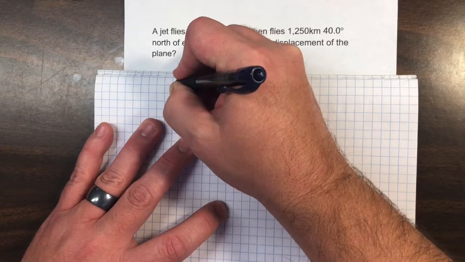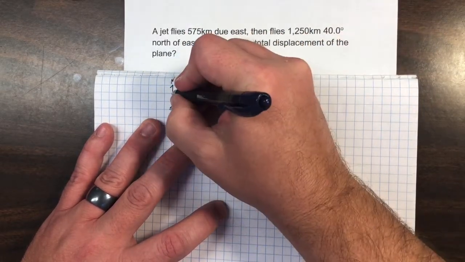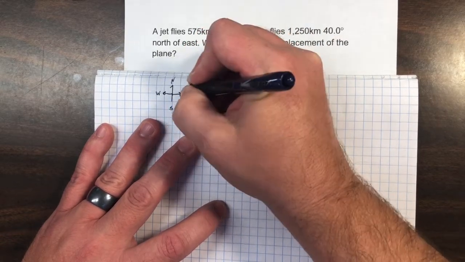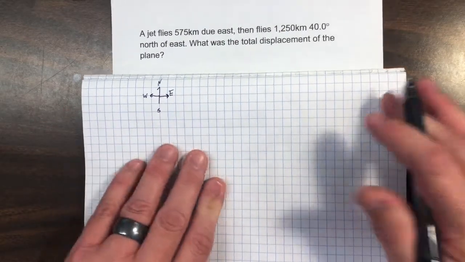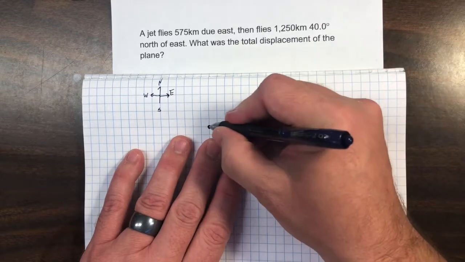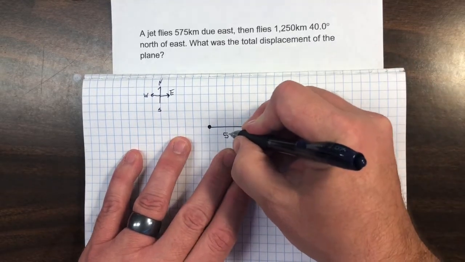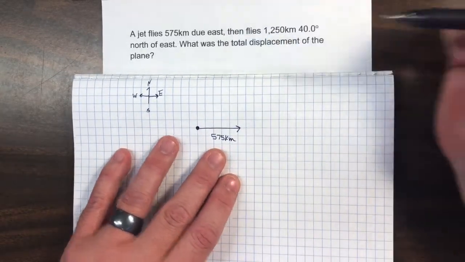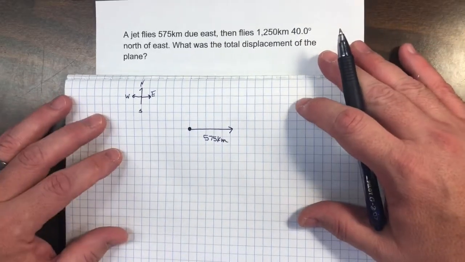Like normal, I'm going to assume that up is north, down is south, over here to the left is west, and to the right is east. I know, imaginative. So right down here, starting point, and let's just say 575 kilometers. Looks like that. Okay. Then it flies 1250 kilometers, 40 degrees north of east.